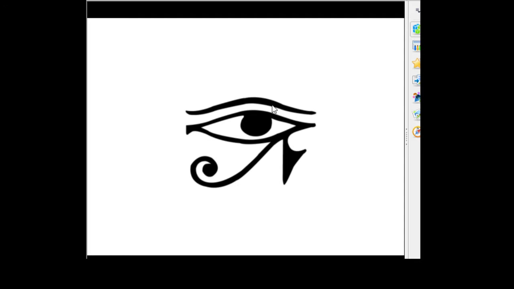This is not a new concept. The eye of Horus from Egyptian mythology is one of the most powerful concepts. And the idea is that Horus can see things as they really are. And the pharaoh, the great ruler of Egypt, has to have the eye of Horus in order to accurately and effectively rule his society.